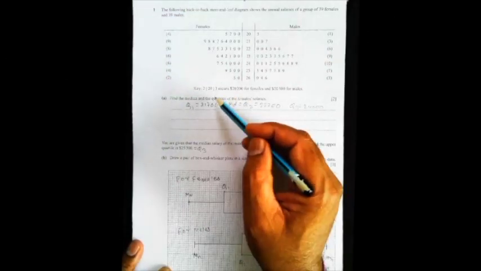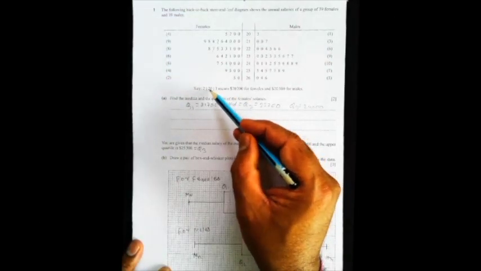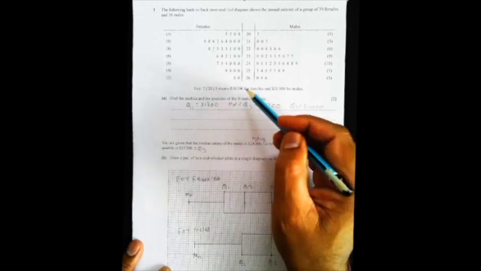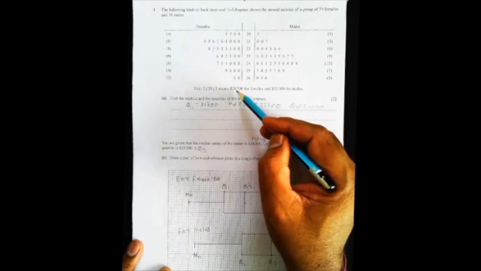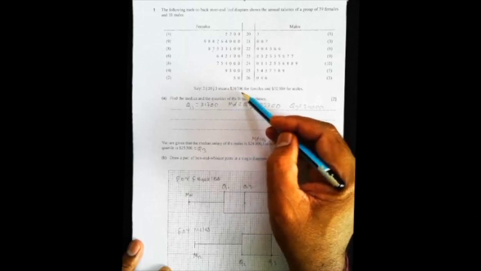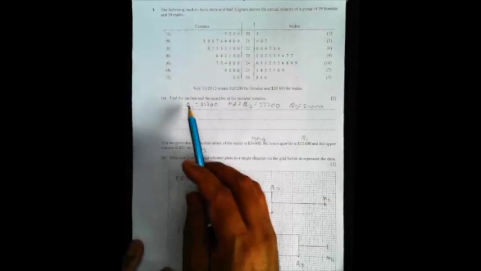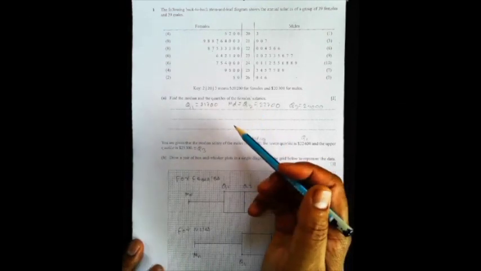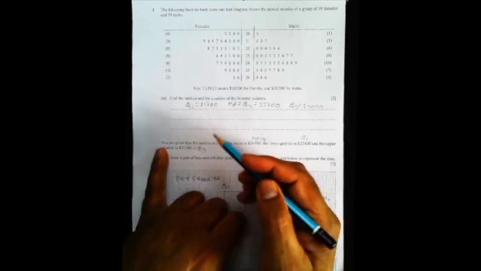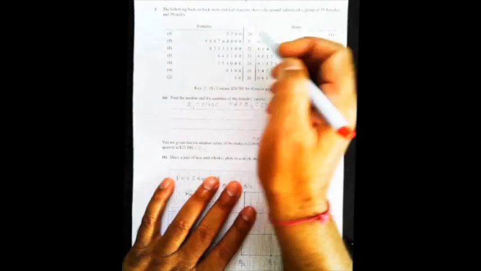So 20 slash 3 means $20,300 for male. Male is towards the right side in the back-to-back stem and leaf diagram. And for the female, 20 slash 2 means 202, and then times 100, so this is going to be $20,200. Okay. So based on all the information, you have to find the median and the quartiles of the females' salaries. In order to find the median and quartile, what you can do is, here in this case, you can see it is given 39 females and 39 males.